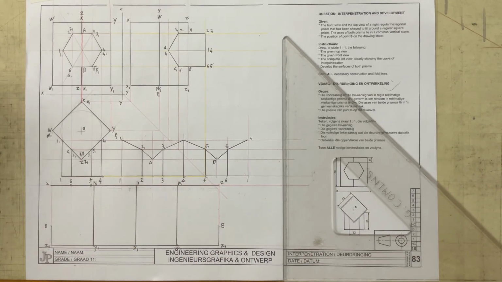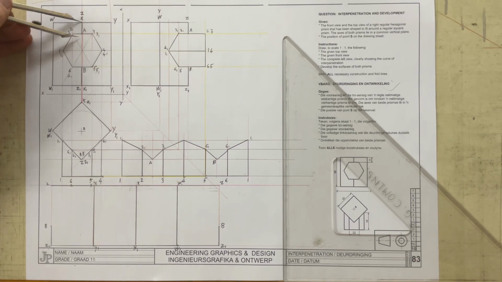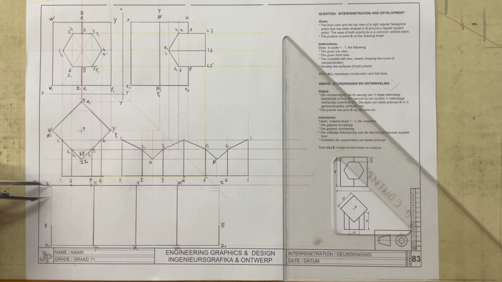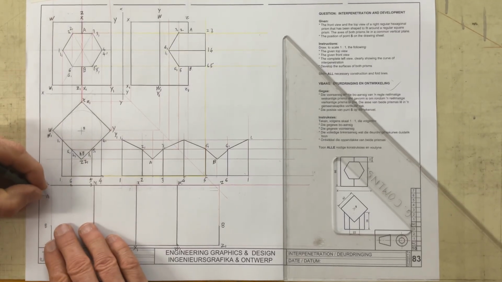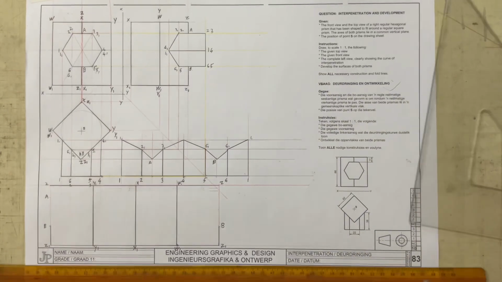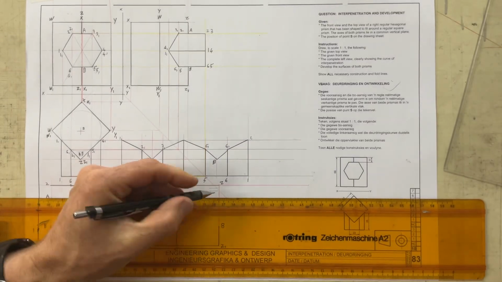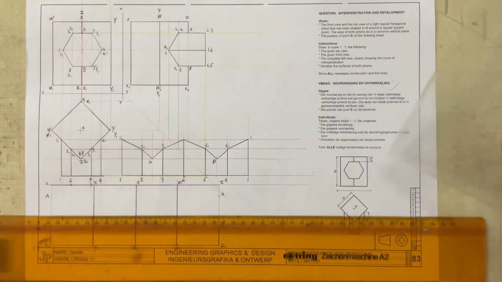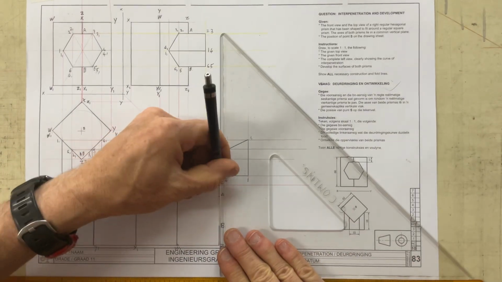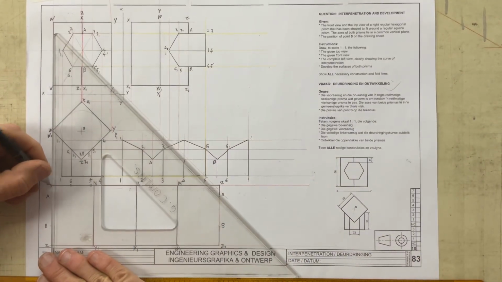I've got to find this distance over here from the top of Z going down to A. There is my point A on that side. I can use my T-square to draw a line coming across to find A on that side. Right, and I can draw a line going from there to there and from there to there.